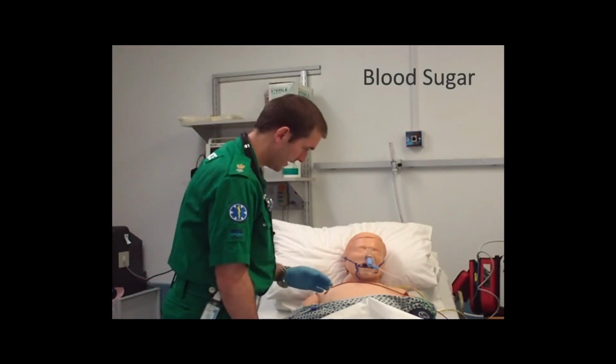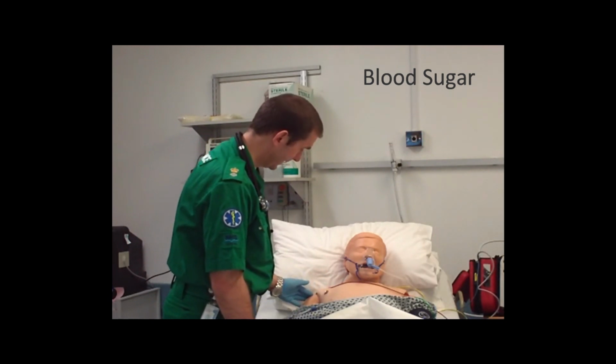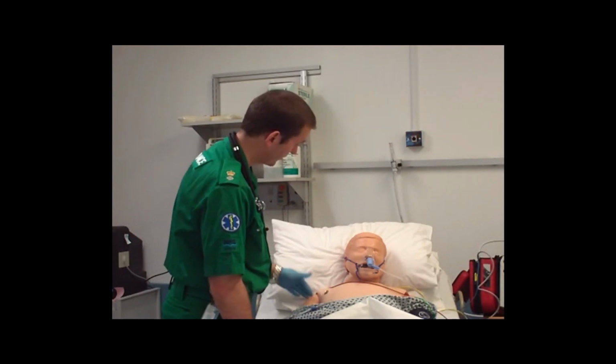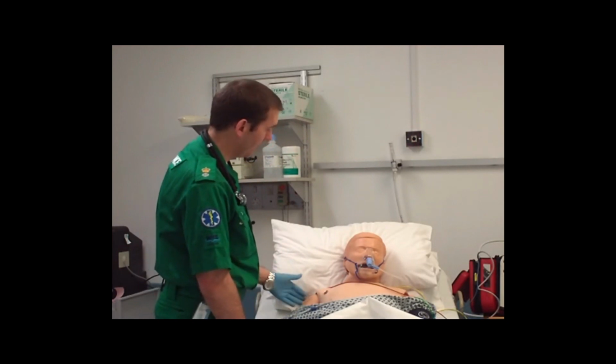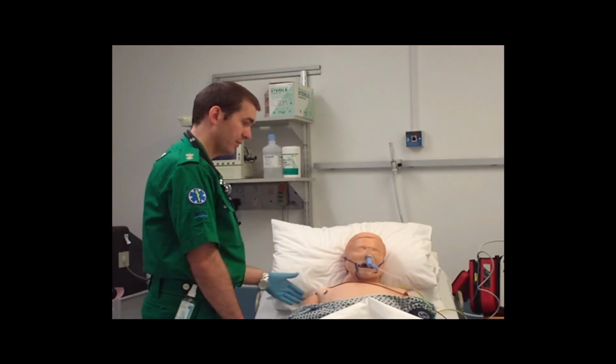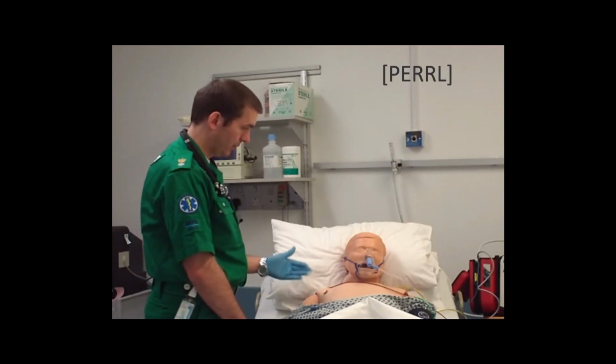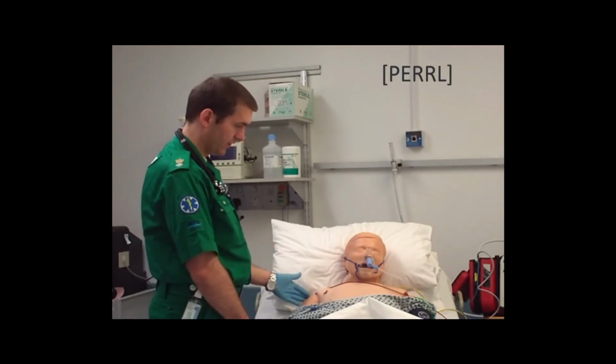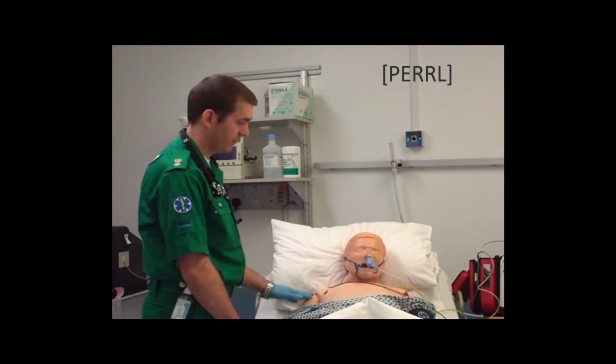So what I'd like to do is take a little prick of blood from the end of your finger and just tell us how much sugar is in your blood. Because obviously if you're not eating today, then that might be one of the reasons you feel tired and unwell. Whilst my colleague's getting a blood glucose monitor together to take blood sugar, I'm going to move on to the final stage of the exam, which is to consider exposure and environment.